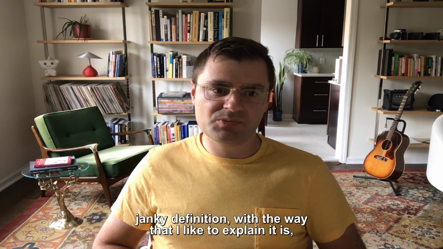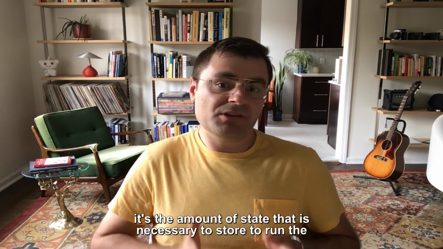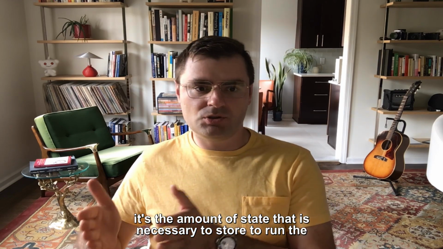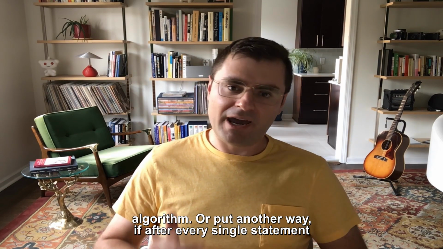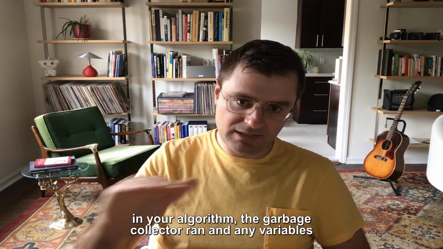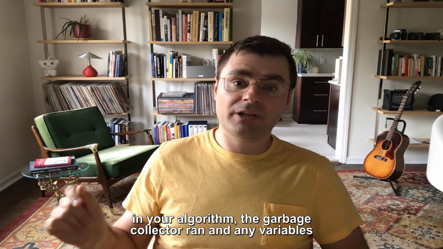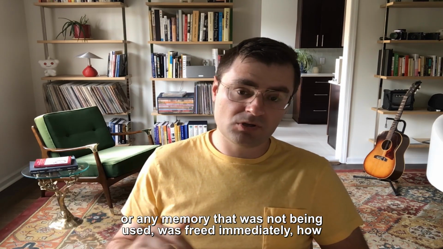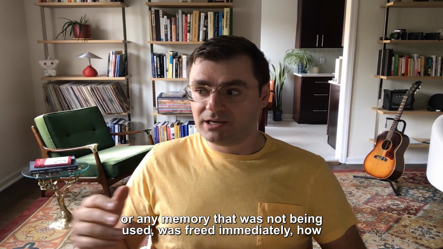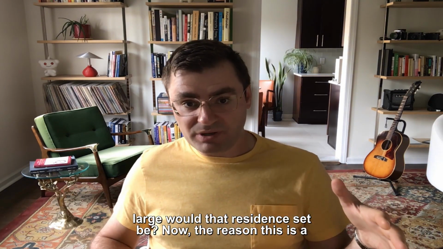The way that I like to explain it is it's the amount of state that is necessary to run the algorithm. Or put another way, if after every single statement in your algorithm, the garbage collector ran and any variables or any memory that was not being used was freed immediately, how large would that resident set be?